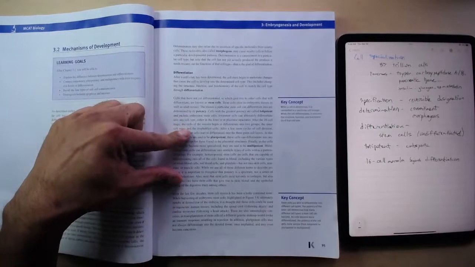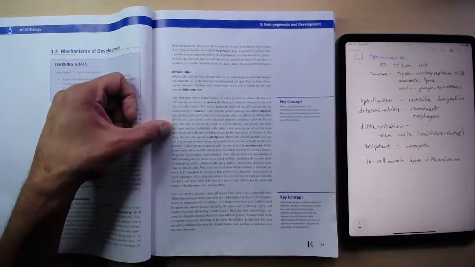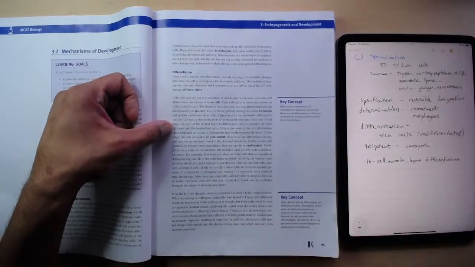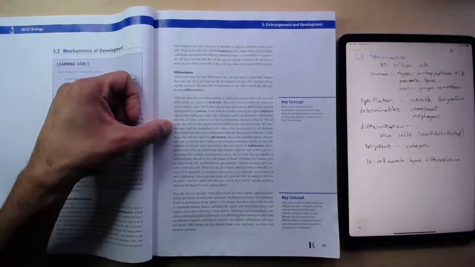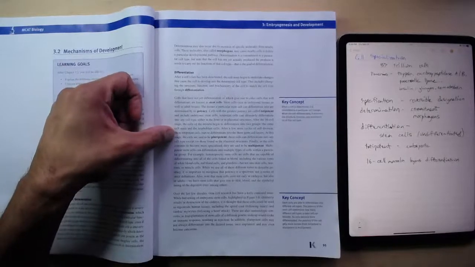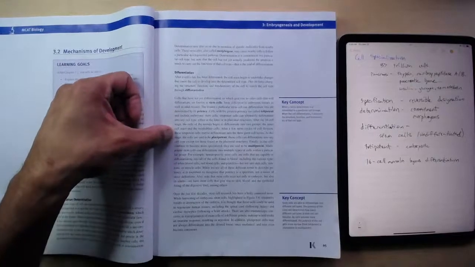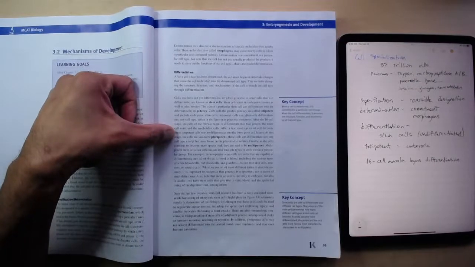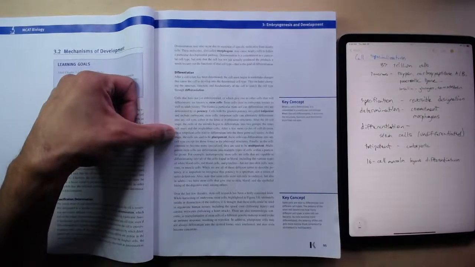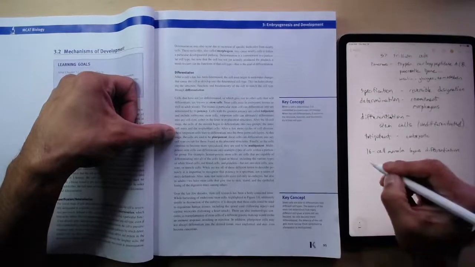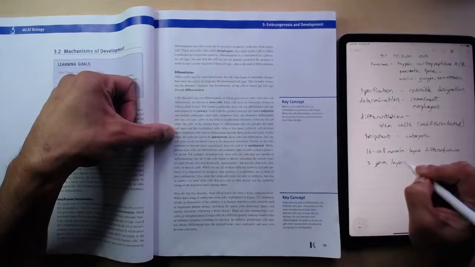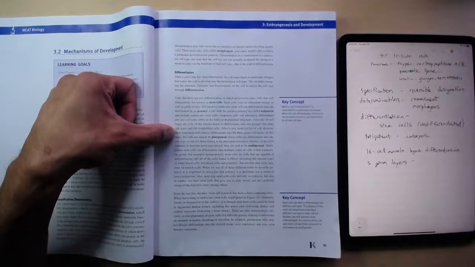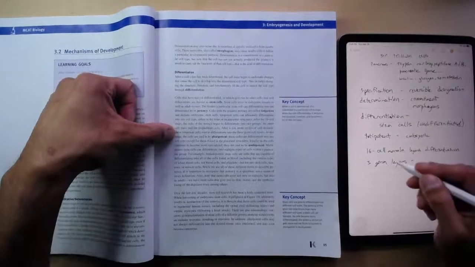All right, so after the 16-cell stage, the cells of the morula begin to differentiate into two groups, the inner cell mass and the trophoblast cells. After a few more cycles of cell division, these totipotent cells start to differentiate into the three germ cell layers. At this stage, the cells are said to be pluripotent. All right, so let's put down that the three germ layers, I guess you could call them germ cell layers.